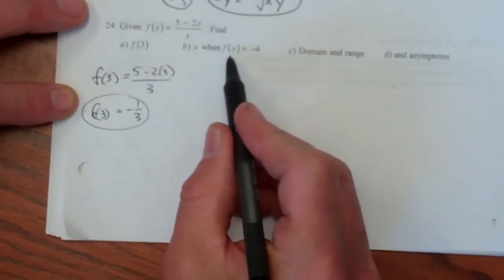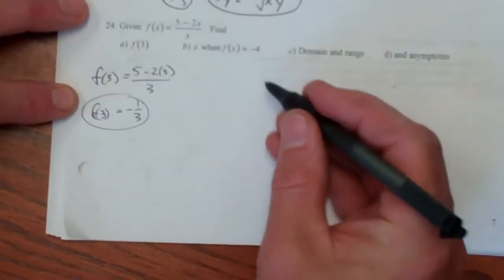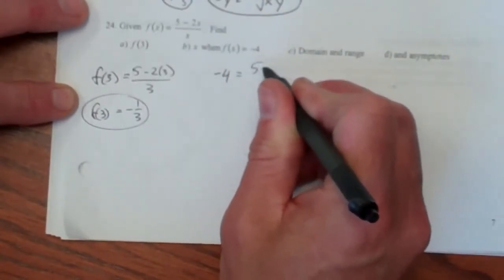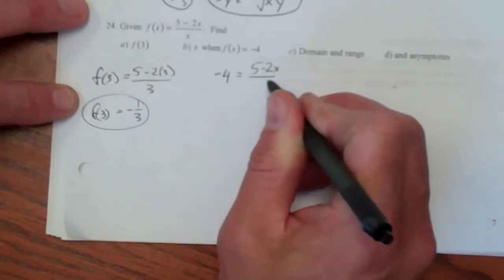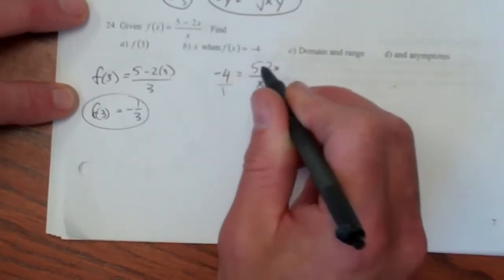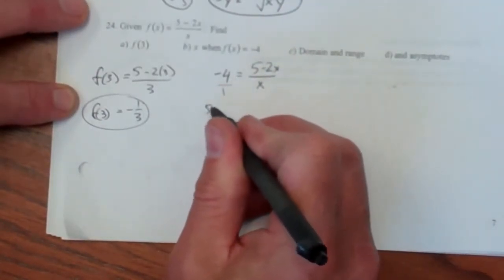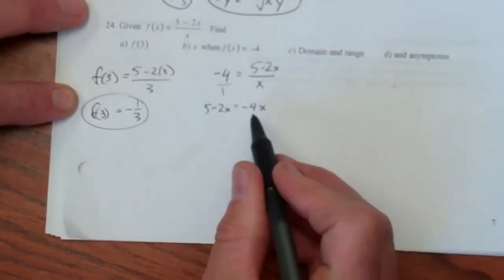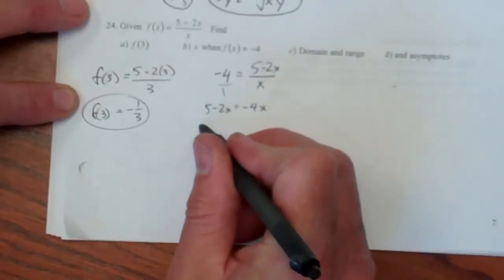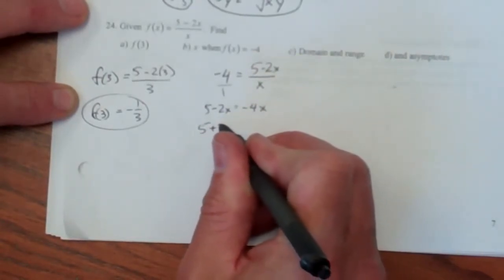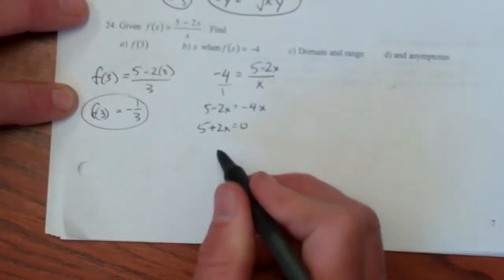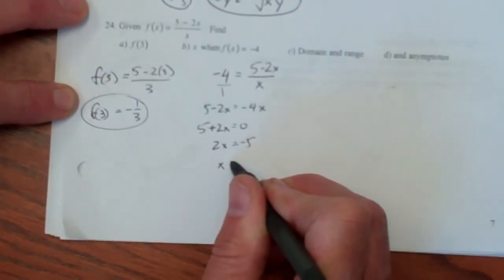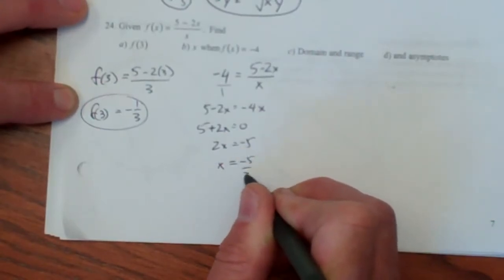Find x when f of x is going to be equal to -4. So I just put -4 and I write my equation as it began, and now I'm just going to put it over 1 and cross multiply. So I get 5 minus 2x equals -4x. I add 4x to both sides. I get 5 plus 2x equals 0. So I'm going to subtract 5 and then divide by 2, -5 over 2.